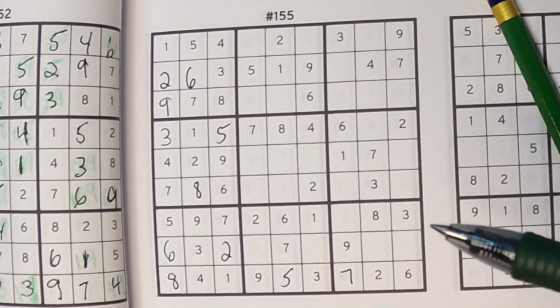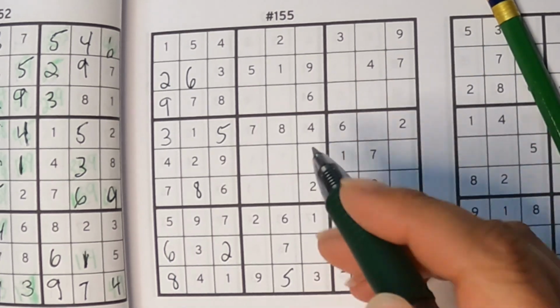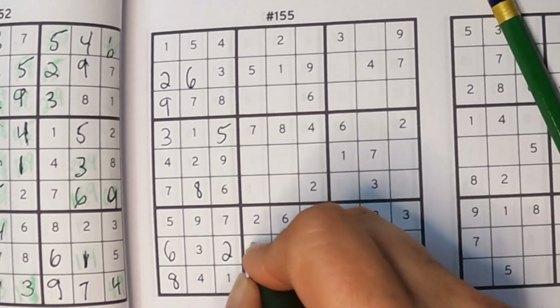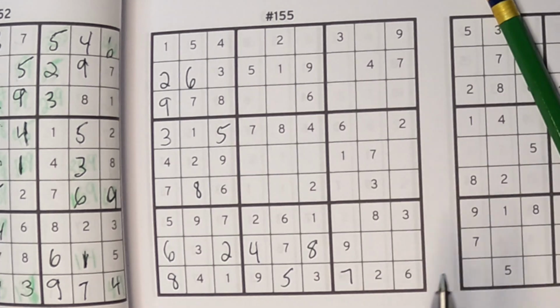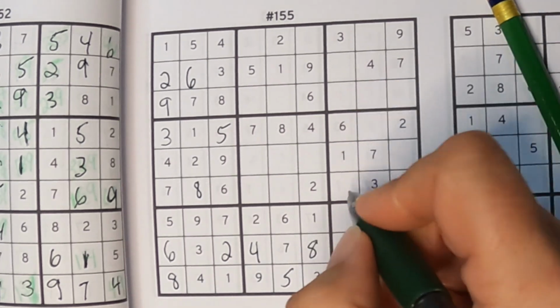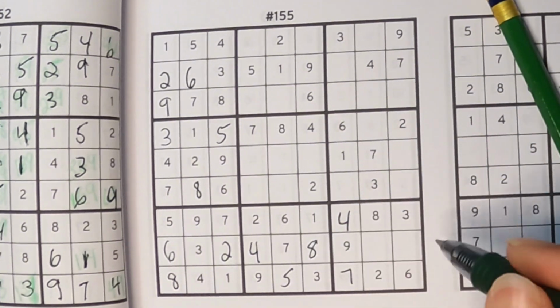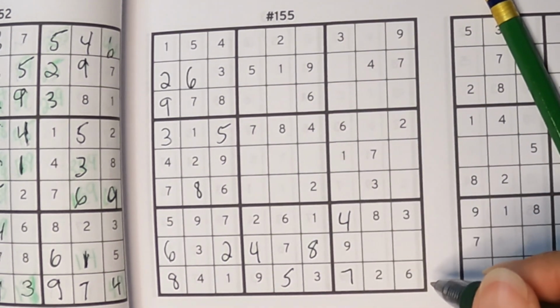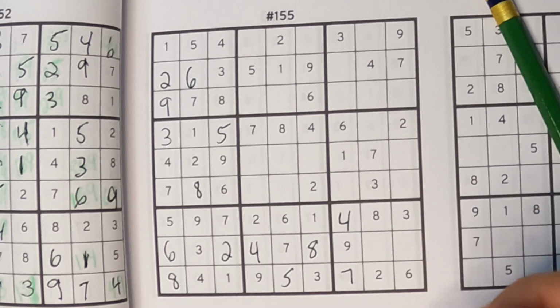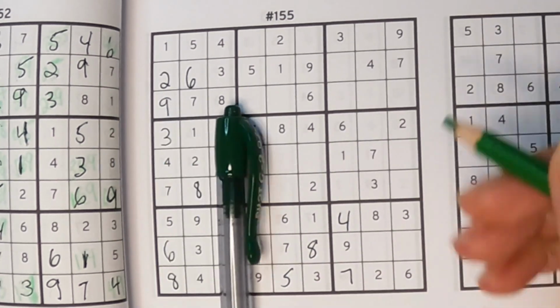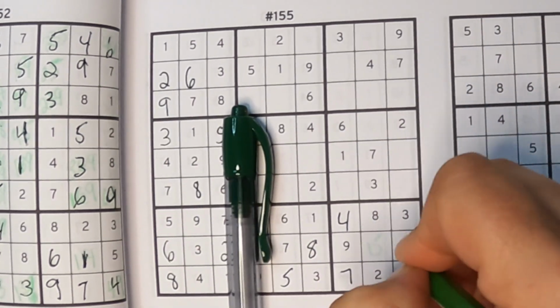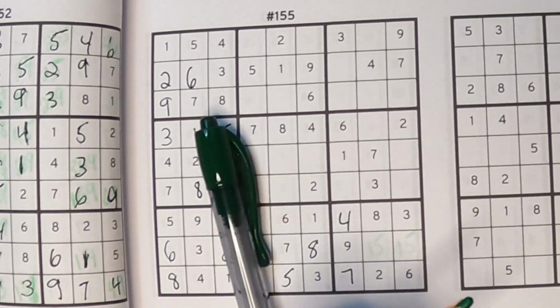For this box now we're missing 4 and 8. We've got a 4 here, so 8, 4. For this row, we're missing a 4. And for this box, we're missing 1 and 5, and I don't see any help. So 1, 5.